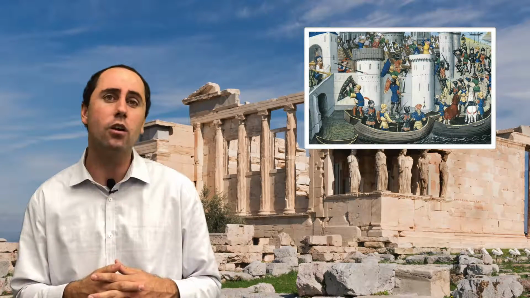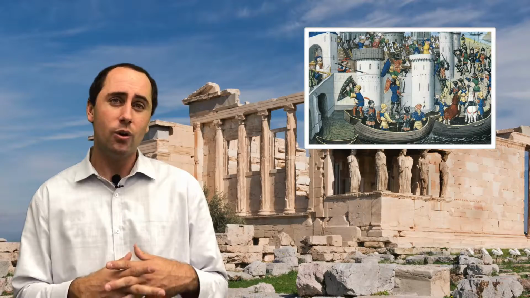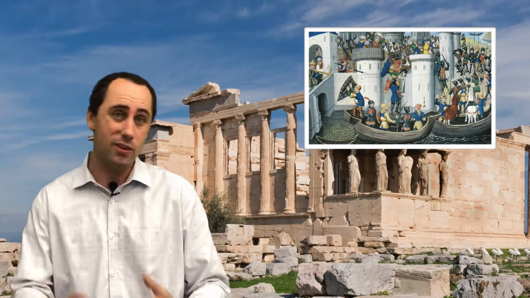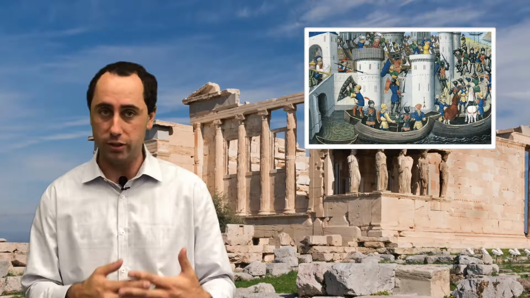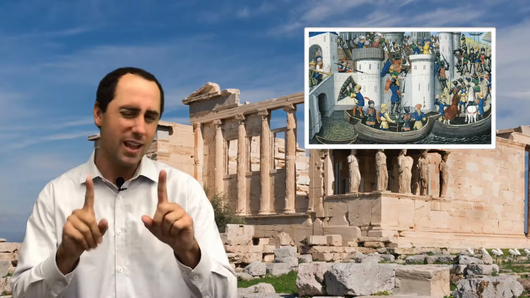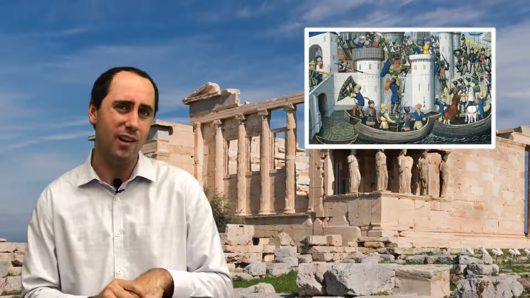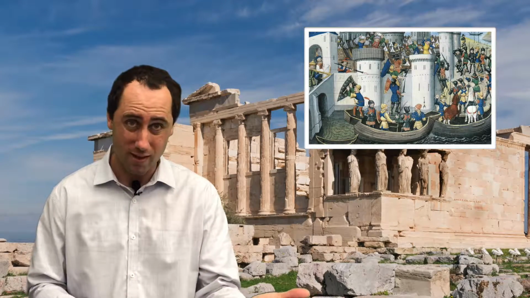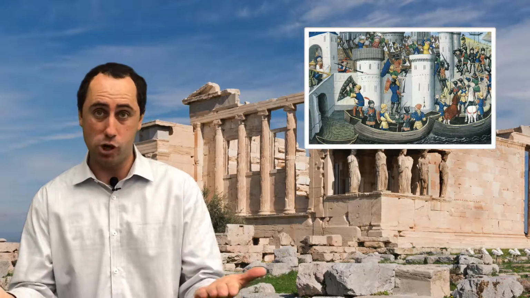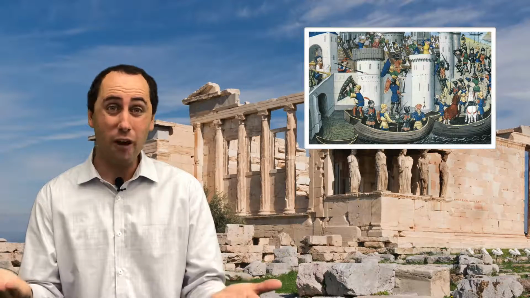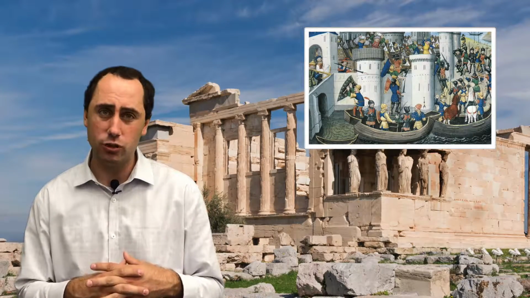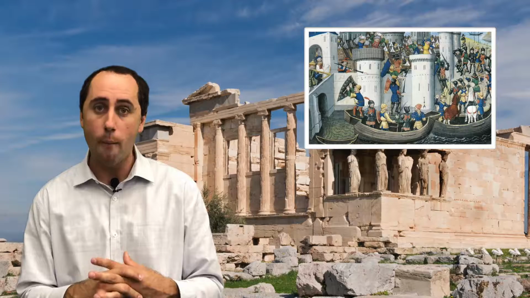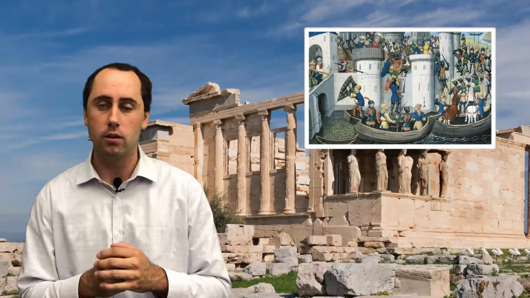Generally speaking, the goal of the Crusaders was to bring Jerusalem and the surrounding lands under Christian control. In the Fourth Crusade, however, it ended up being a conflict between Western Europeans and Eastern Europeans. And that crusade ended with the destruction of Constantinople by those from the West.